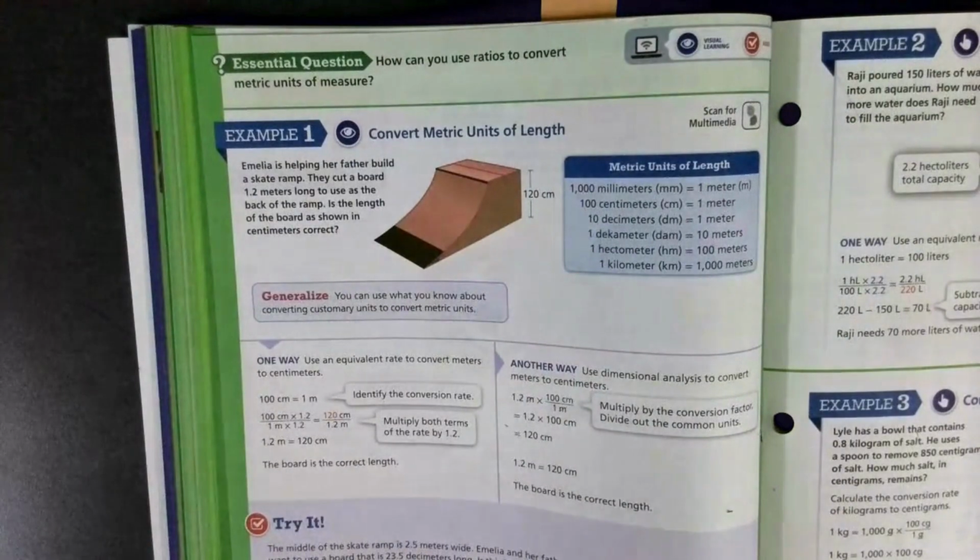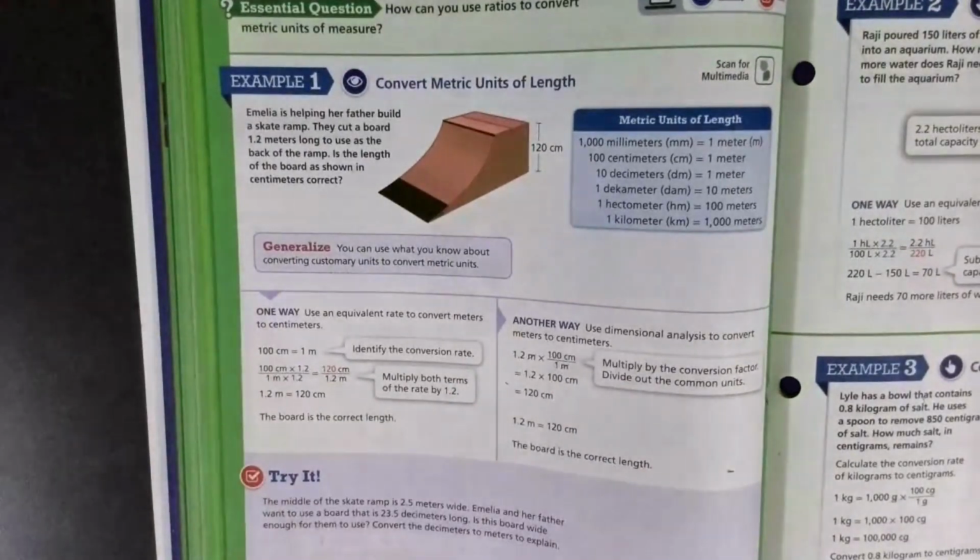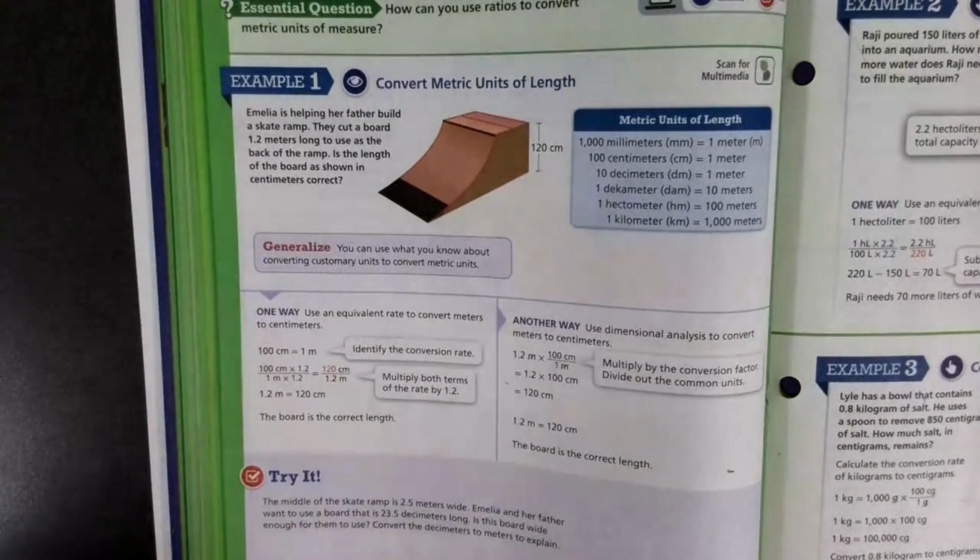Let's open to page 322 if you're not there yet. Our essential question is, how can you use ratios to convert metric units of measure? Let's look at example 1. And again, just remember, make sure you copy down these charts. If you don't have them, you're going to want them in your notebook.